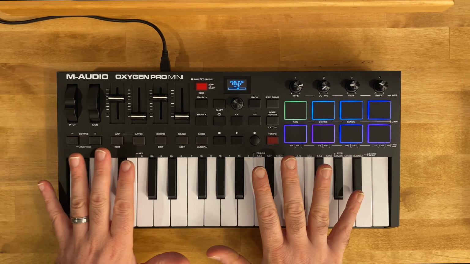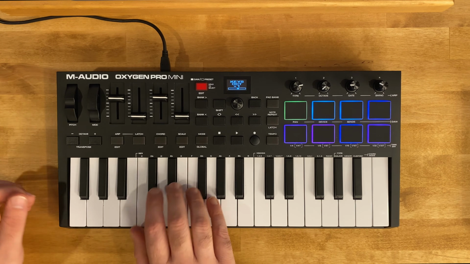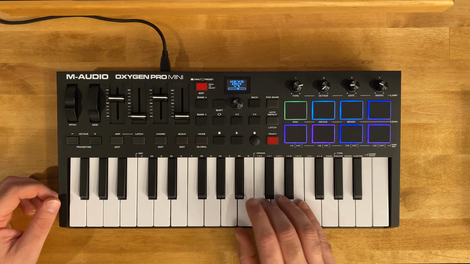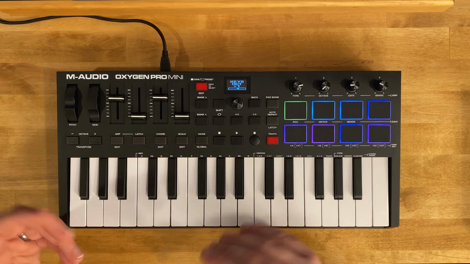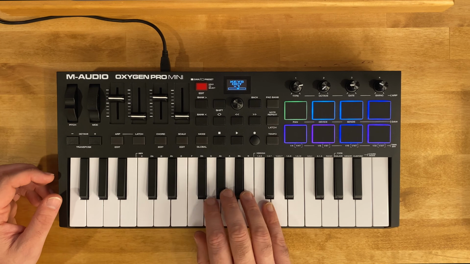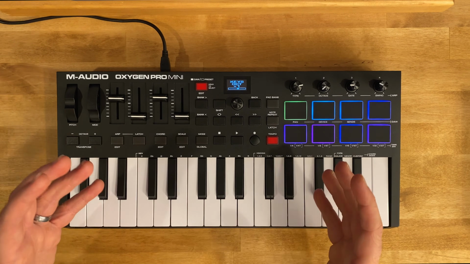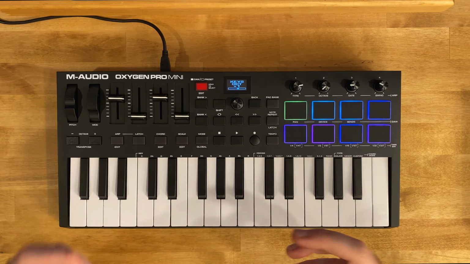So I'm not going to turn scale mode on yet. I'm just going to play a couple of chords. So a C major, an F major, A minor, G, and if I hit wrong notes, it's going to play the wrong note. So if I bump the A flat, it's going to play that note, right? Because I don't have any sort of safety on.